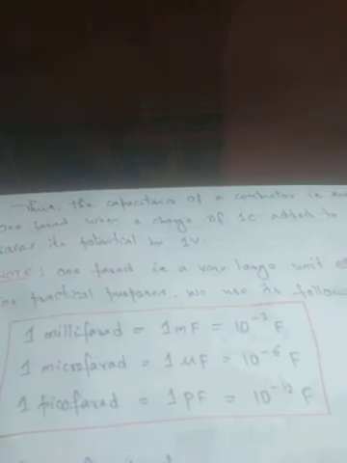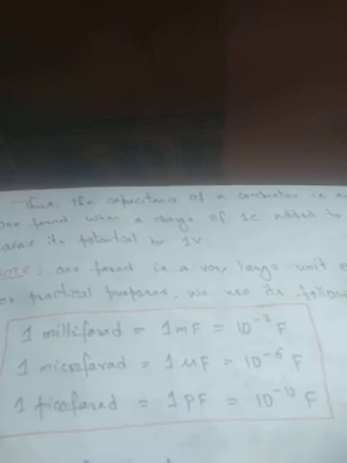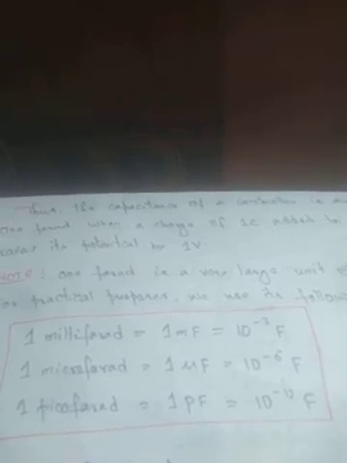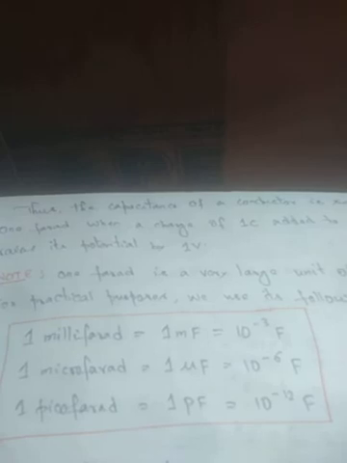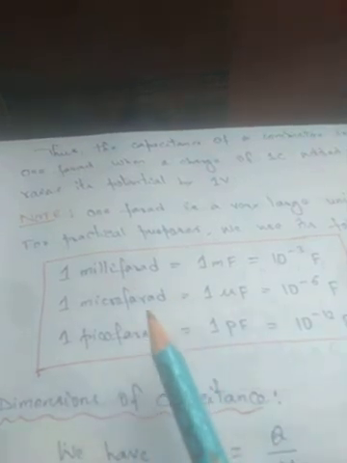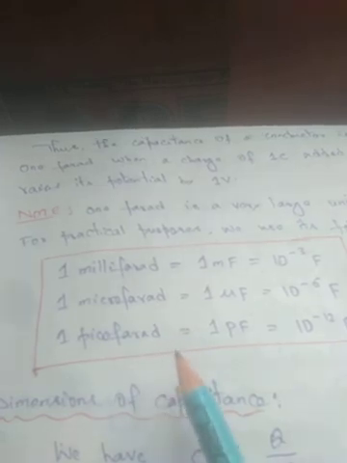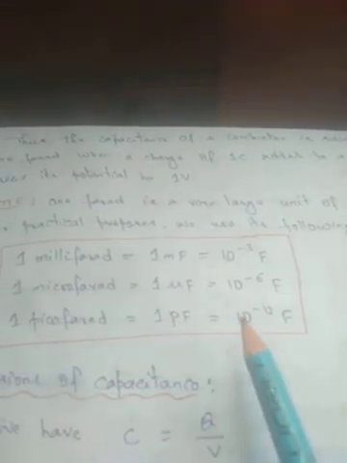Now this farad is actually a very large unit. We shall see that later. So sometimes it is convenient for us to use smaller units. The smaller units of capacitance are millifarad, microfarad, and picofarad. The relations of these smaller units of capacitance with the SI unit are shown here.